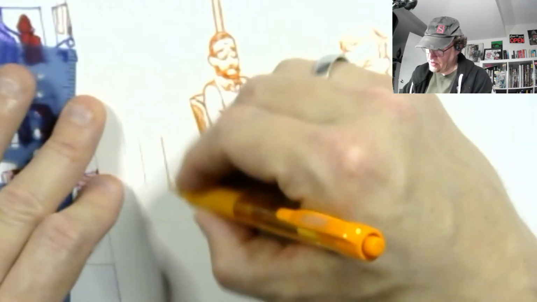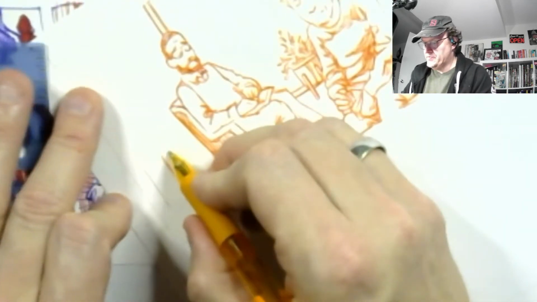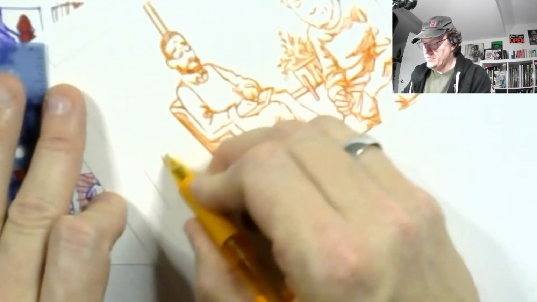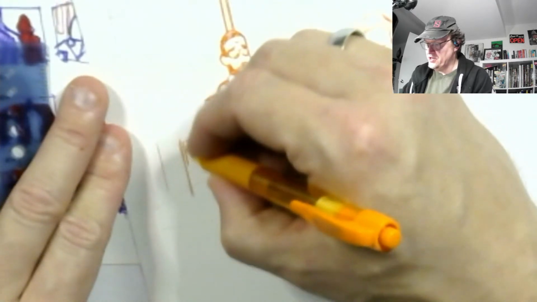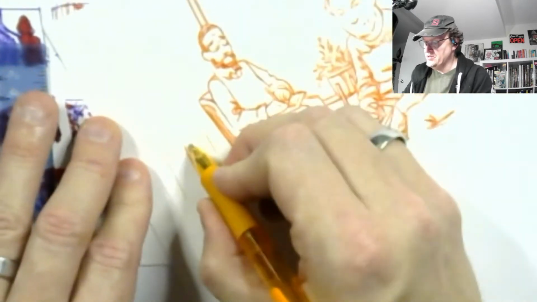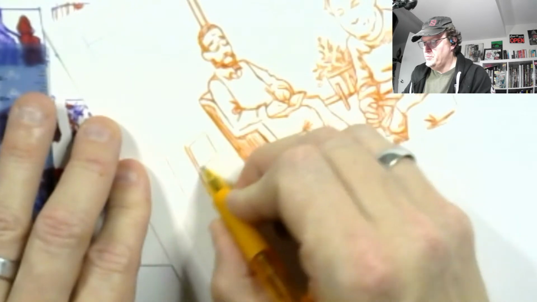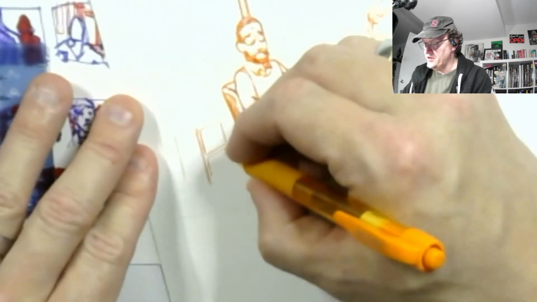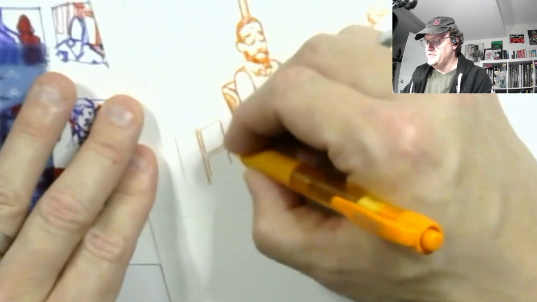And I'm just placing lines randomly here. But let's think about shelving, okay? So shelving, it's a bunch of boxes, but we've got the face of the shelf. It's not just flat lines.